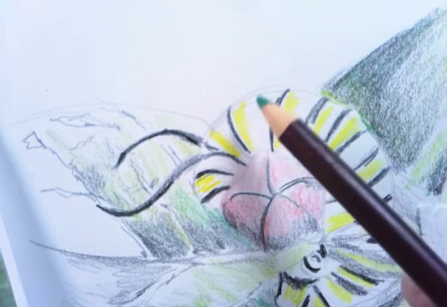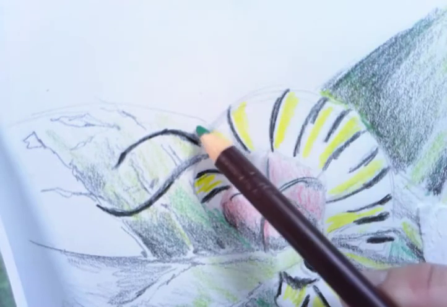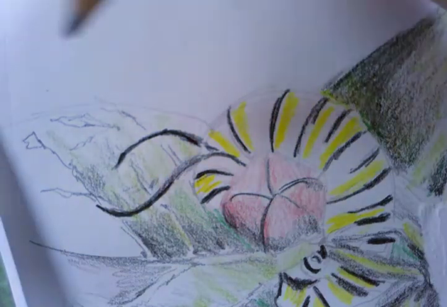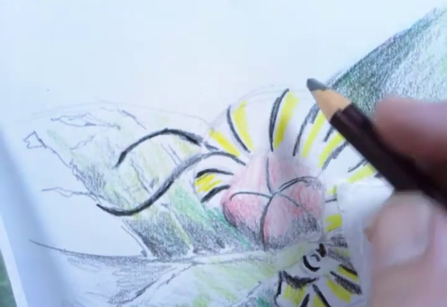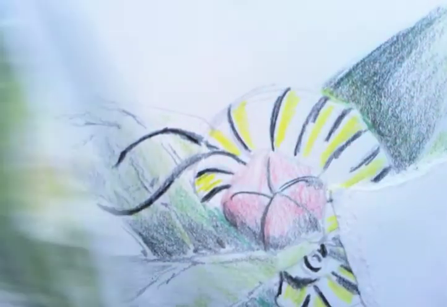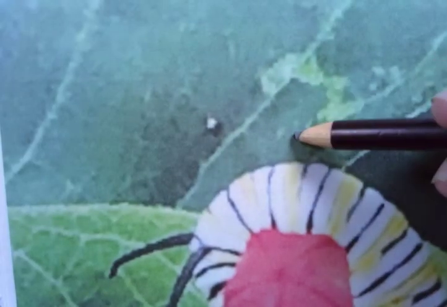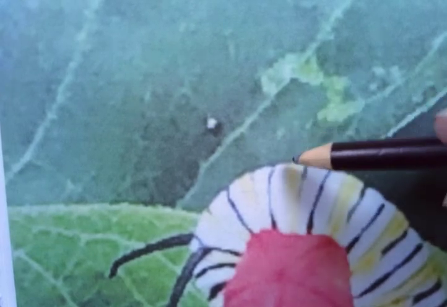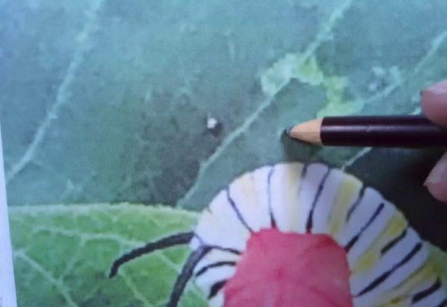But, and this is more of a painterly approach, to show this edge, instead of drawing the line, I'm going to add some value. And if you look in the photo, the way we see the difference between the caterpillar and the leaf behind it is change in color. The leaf is darker, and change in value and change in color.